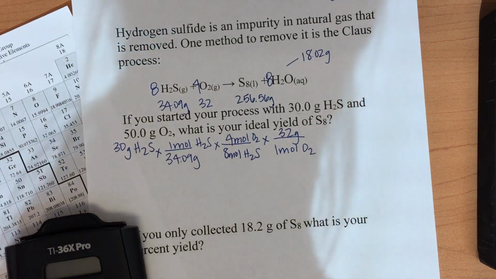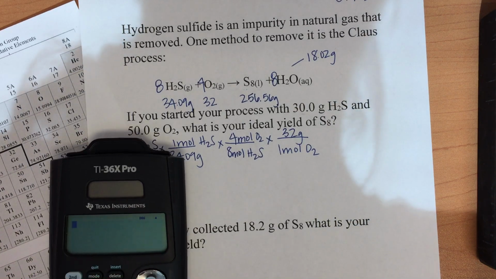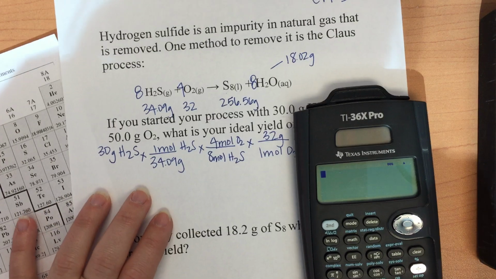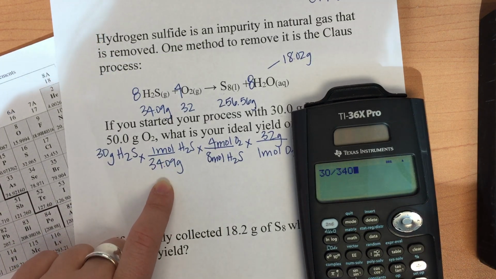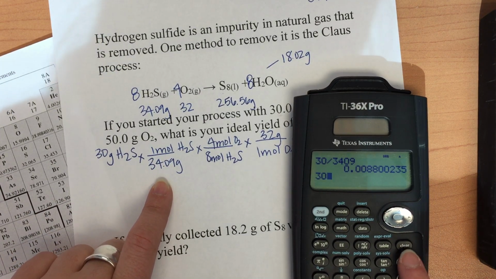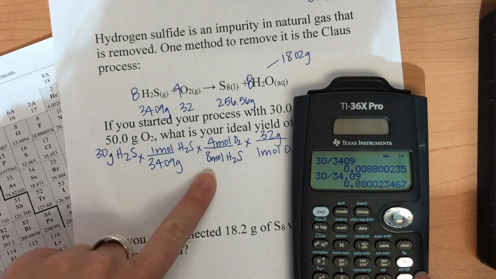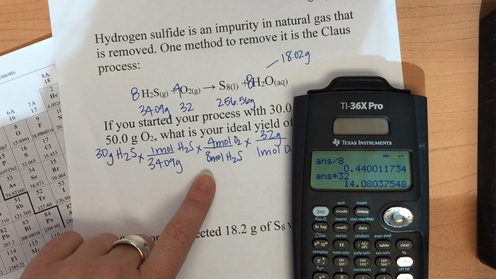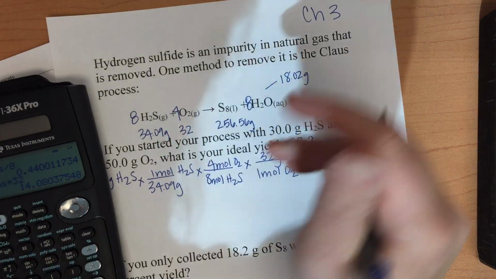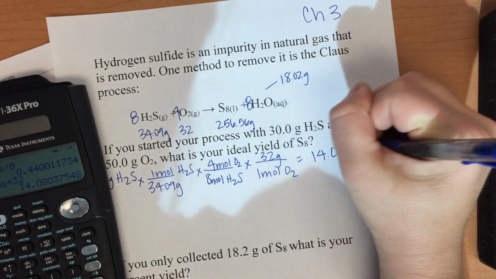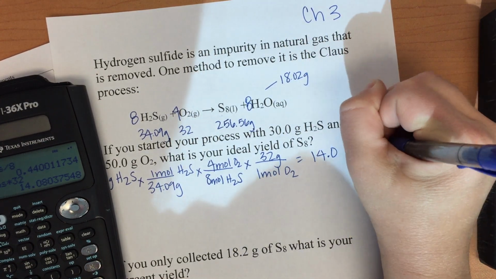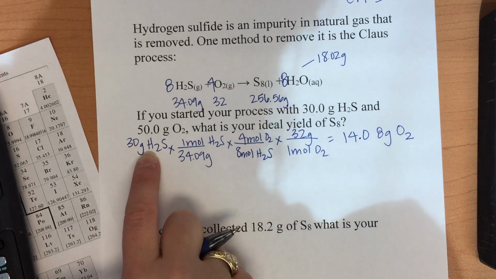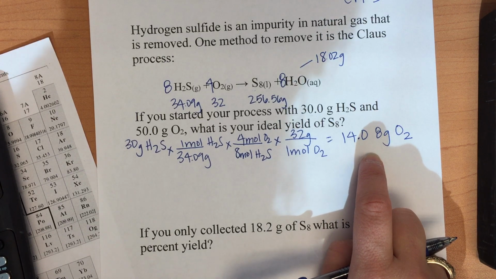Once we do this, we can plug it into our calculator. Make sure that shows up. Oh, I can't see my problem. 30 divided by 34.09. Oh, that was a mistake. 30 divided by 34.09 times 4 divided by 8 times 32. And we get that you need 14.0 grams. So in this case, if we have 30 grams of this, we need 40.08 grams of O2.